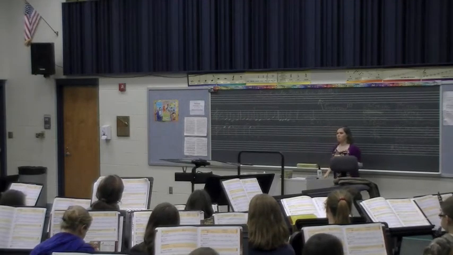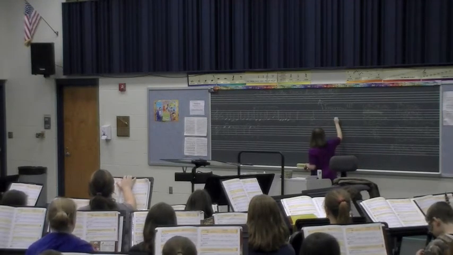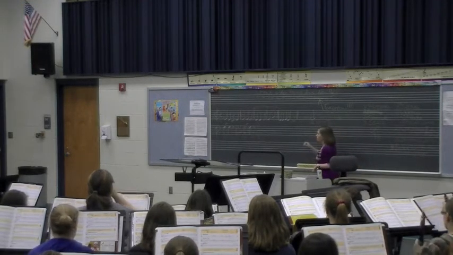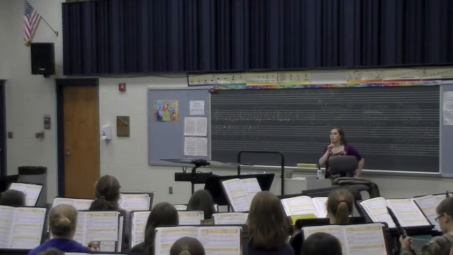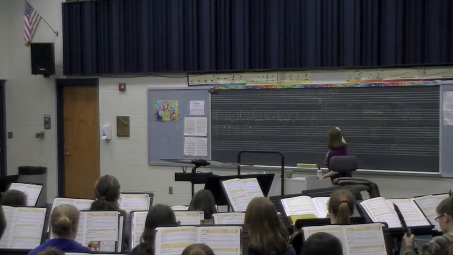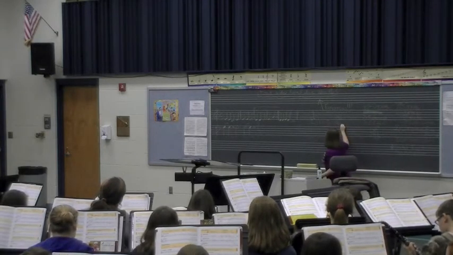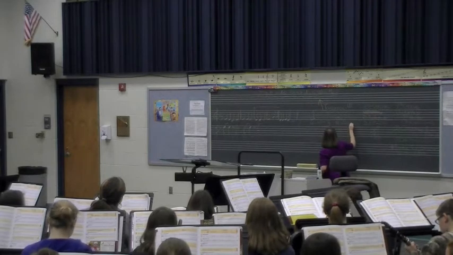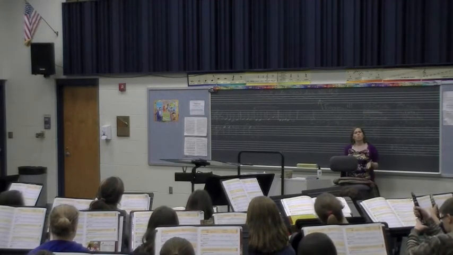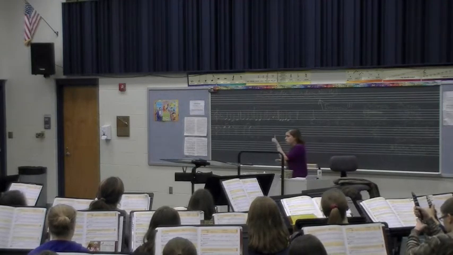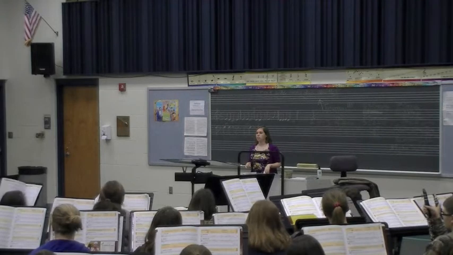Can I give you another example of what a dot does? What if I had a dotted whole note? Let's break this down. How much is the whole note worth? How many beats? 4 beats. 4 divided by 2 is 2. 4 plus 2 is 6. So in this case, the dot equals 2 beats. So pretty much the dot takes the note value, divides it in half, and then adds it all together. Capiche?